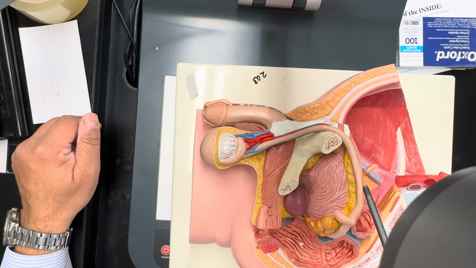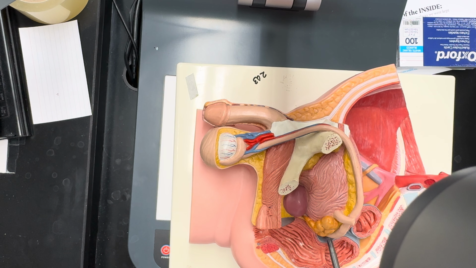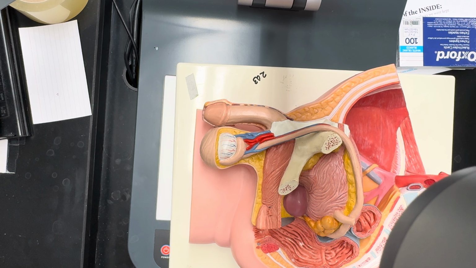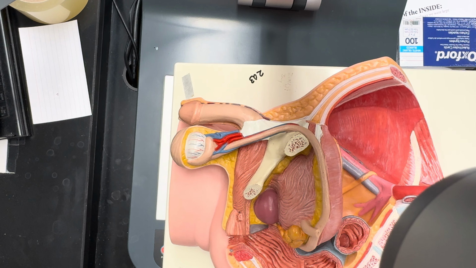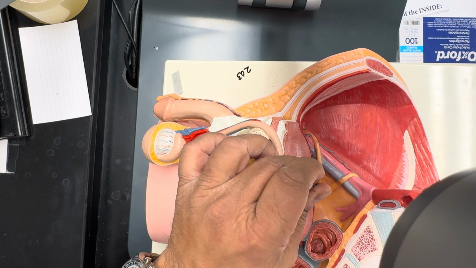This is all vas deferens. All the way down here. This is all vas deferens. If you look inside here, you can see it on the inside also. This is the vas deferens on the other side.